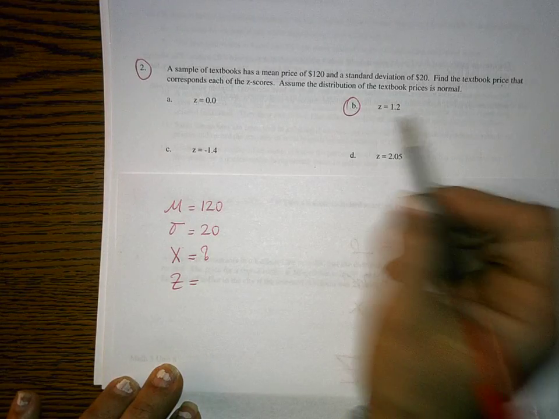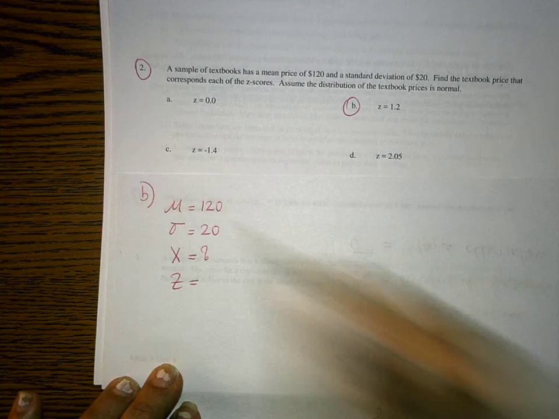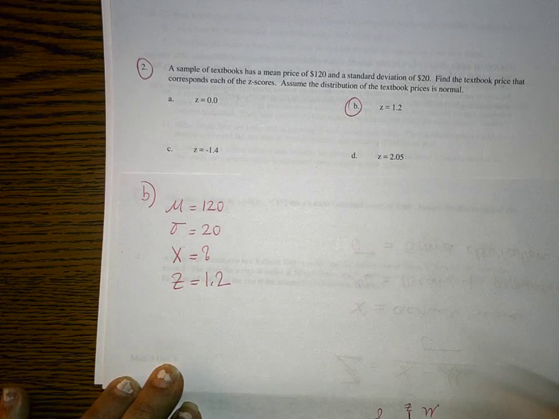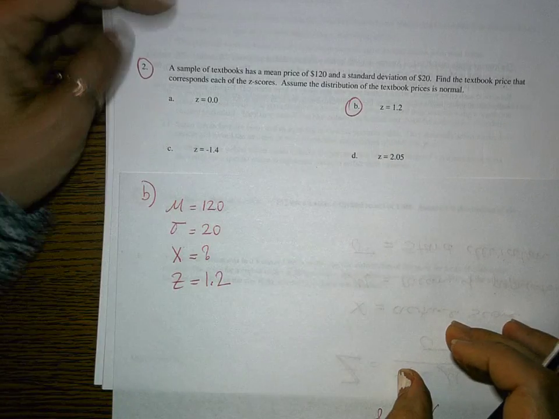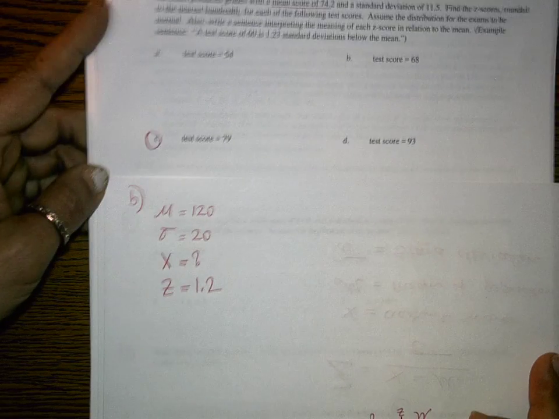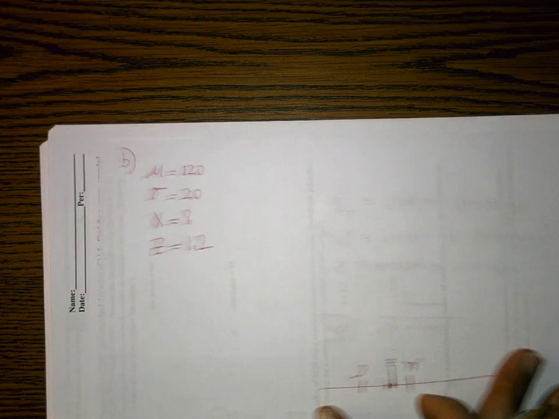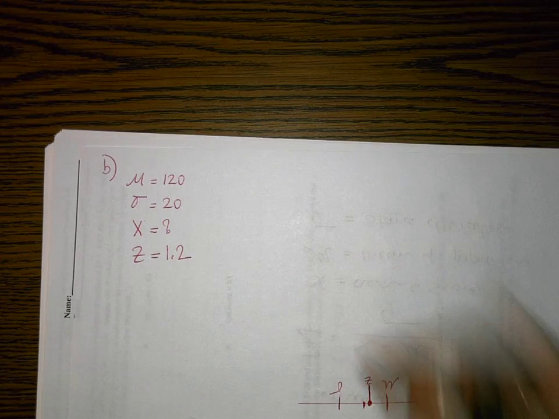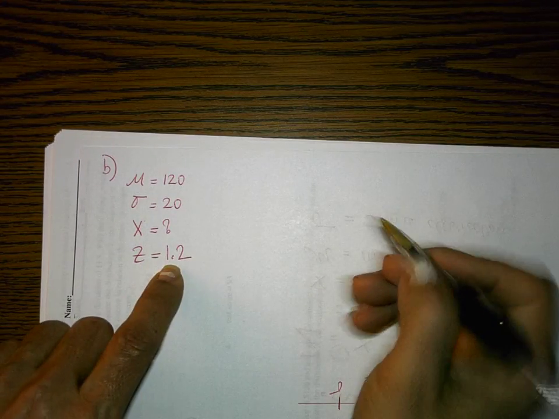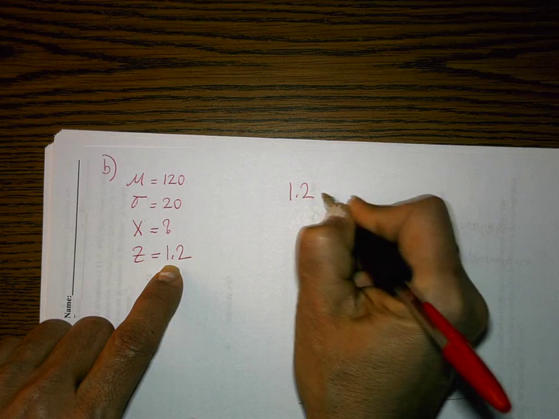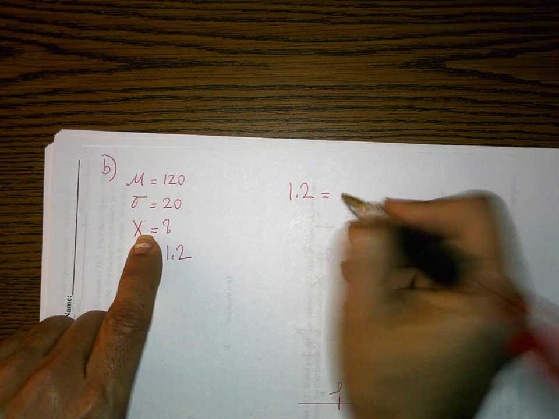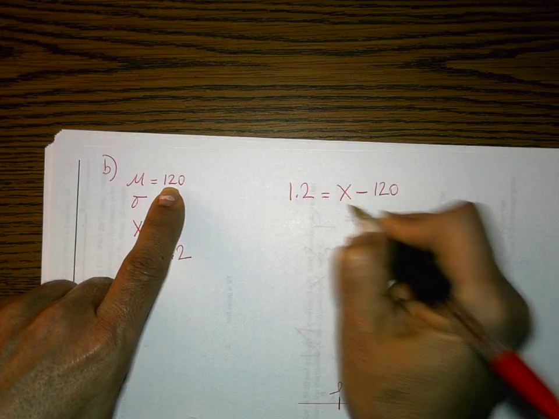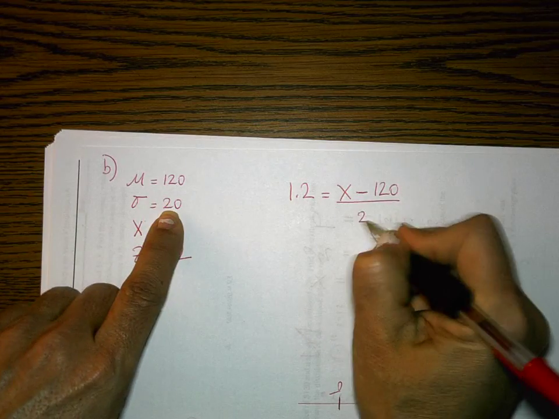So I'm going to do letter B here. The z-score they're giving us is 1.2. 1.2 is the actual z-score. How do we manipulate the formula? It is up to you. You can manipulate the formula before you plug things in, or you can plug things in and then solve it from there. So the formula tells me z, 1.2, equals the x value, which I don't have, minus the mu of 120, divided by the standard deviation of 20.